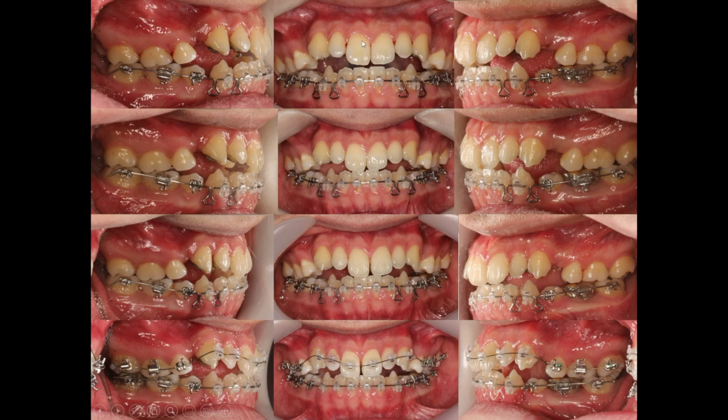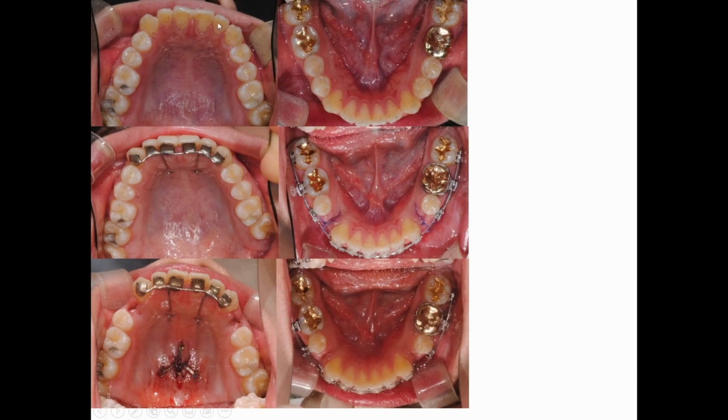But in the upper retraction, a lot of retraction here compared to this area. And then he attached full fixed bracket in the upper.